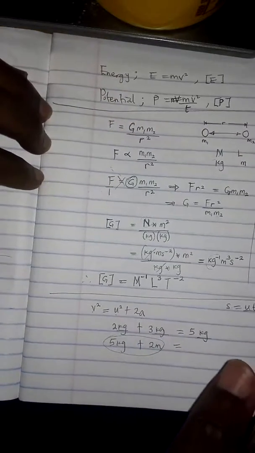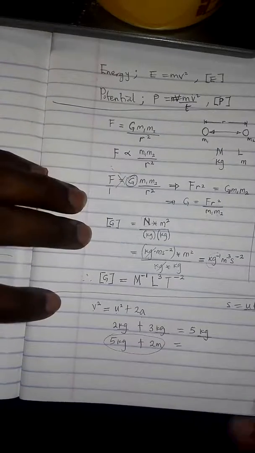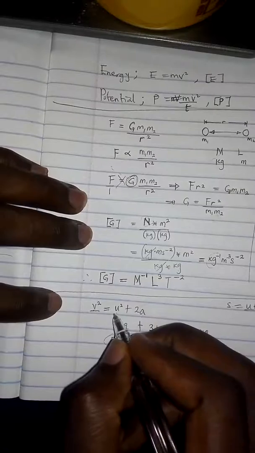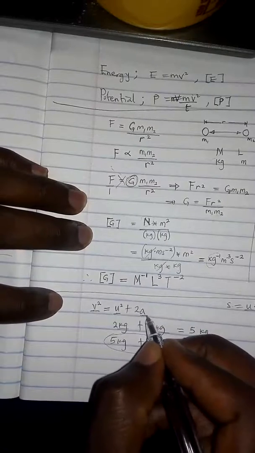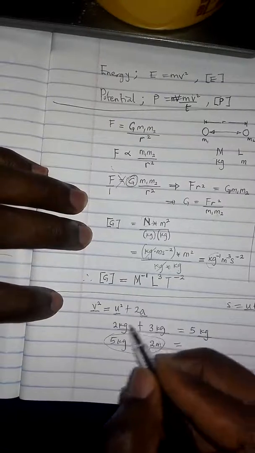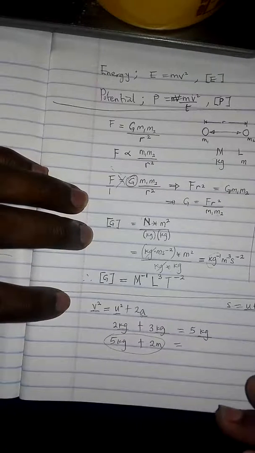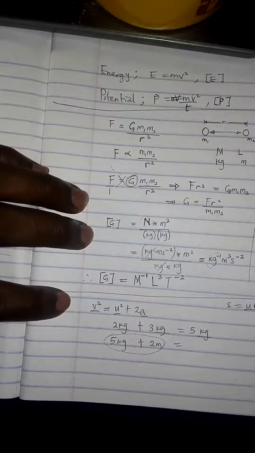So you want to find out if this equation is correct. What you simply do is find the dimension of each term. If they all have the same dimension, then the equation is dimensionally consistent, or we say it is dimensionally correct.